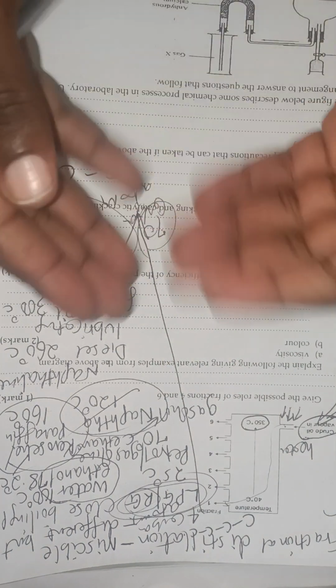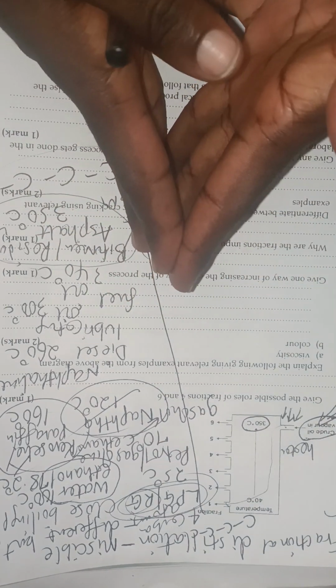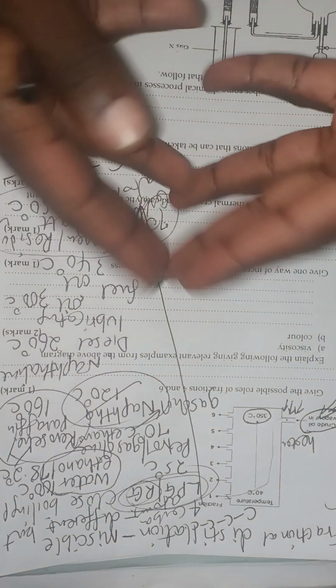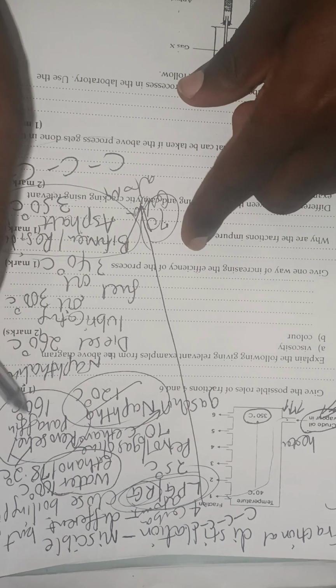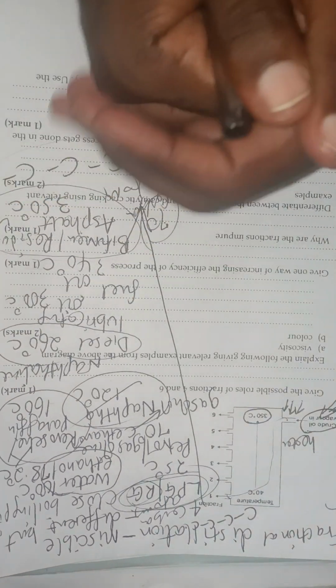Look at that. So kerosene or paraffin can be mixed with other chemicals or substances like antifreezers and then used as a fuel in jets. And you can have diesel used as a fuel in diesel engines.